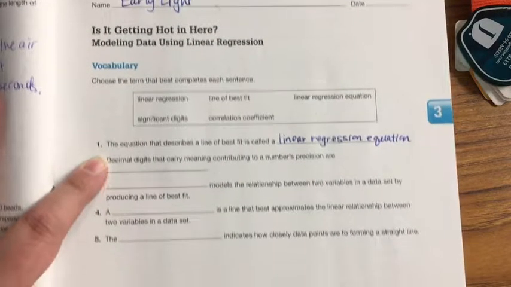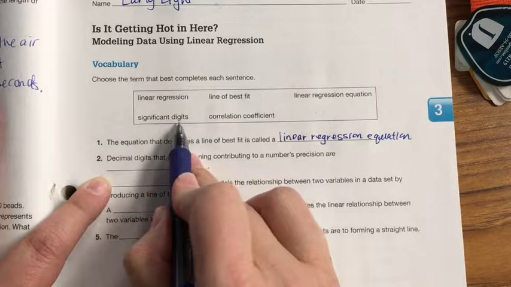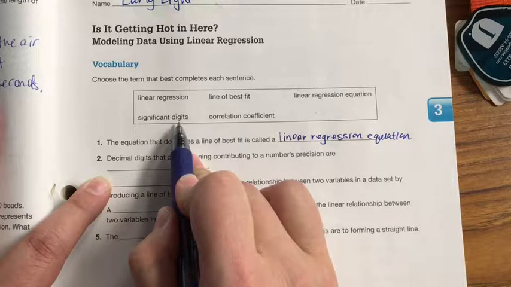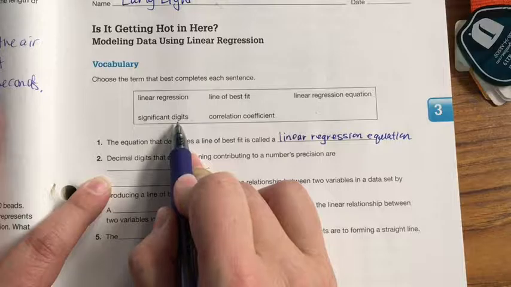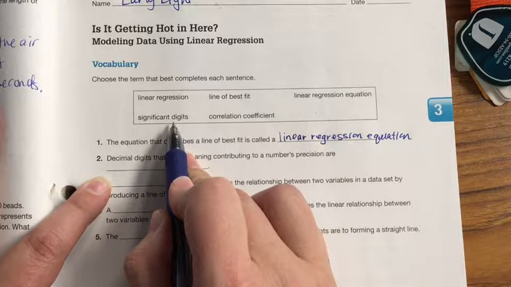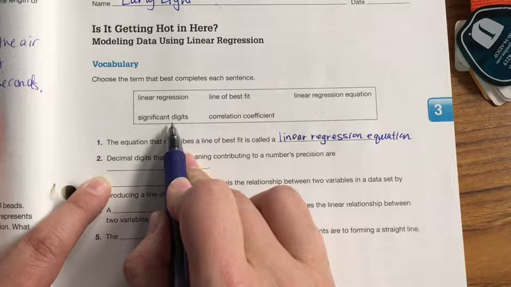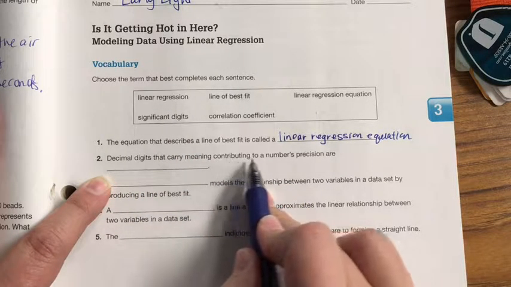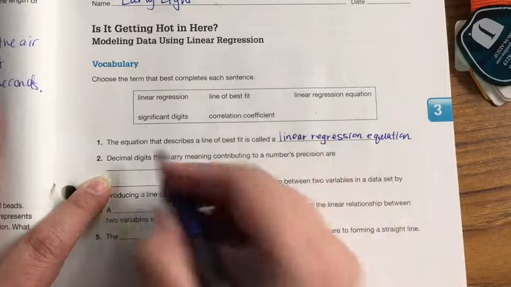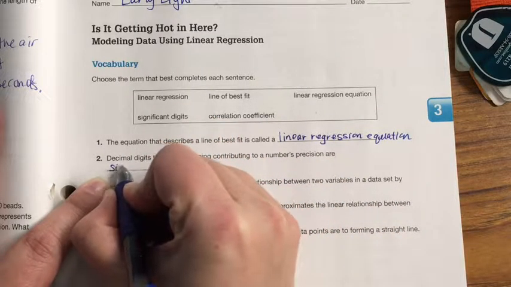It's not. Okay. Then significant digits. Have you talked about significant digits in science? No. It's basically talking about how accurate you want the numbers, what decimal you have to round to. Does that make a little bit more sense? So decimal digits that carry meaning contributing to a number's precision are called significant digits.